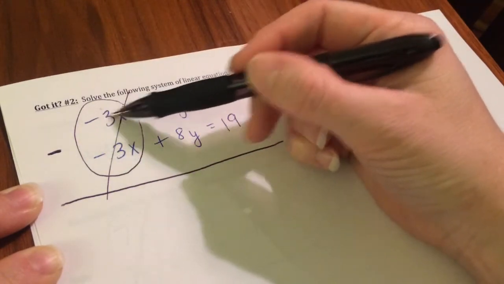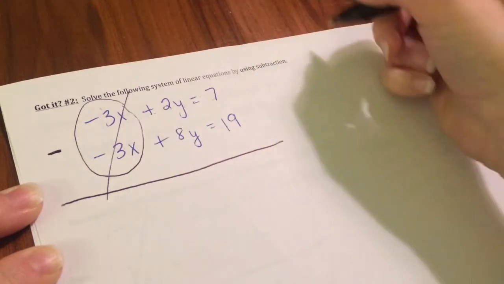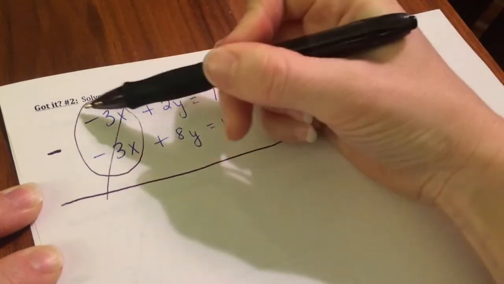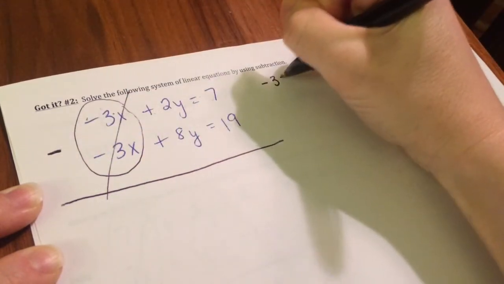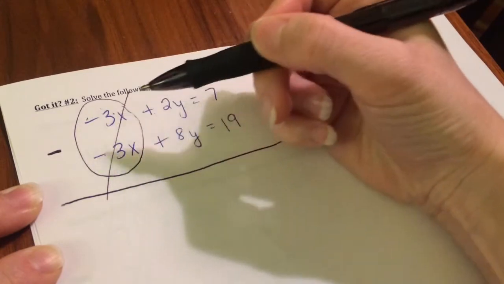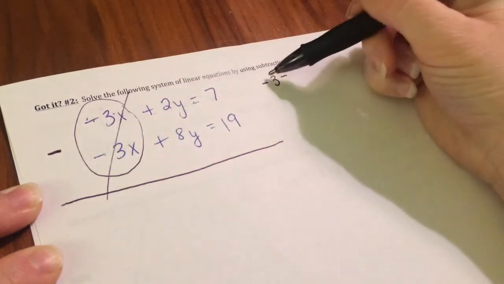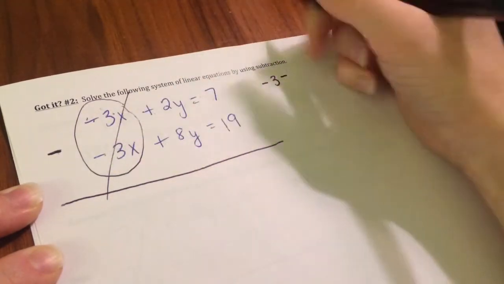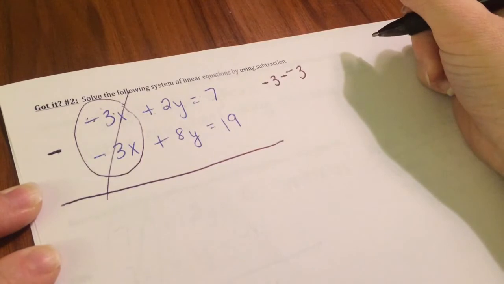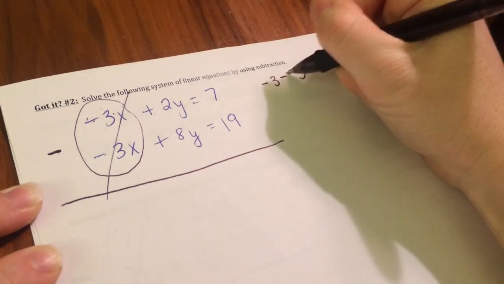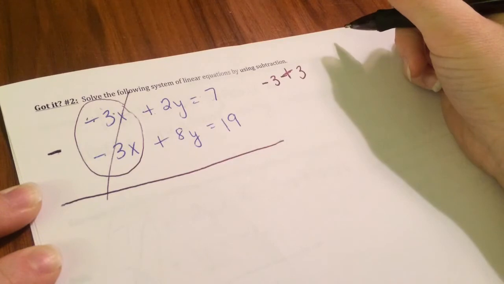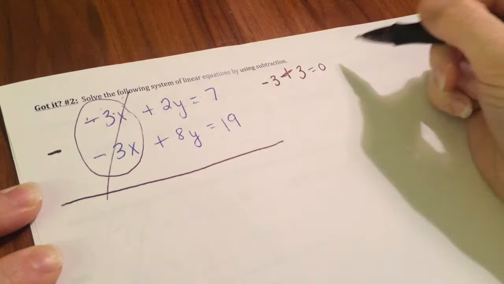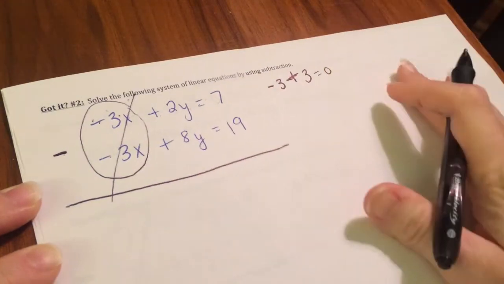Let me prove to you that negative 3x minus negative 3x does cancel out. Let's rewrite it over here. We have negative 3 minus negative 3. Well, we have this double negative here, which turns into a positive. So really it's negative 3 plus 3, which is 0. So these terms, the x terms, do cancel out.